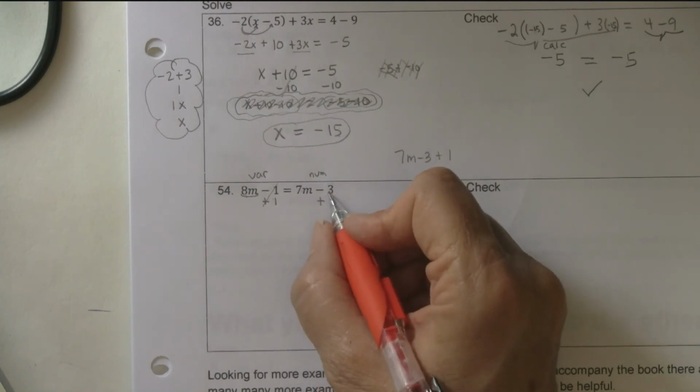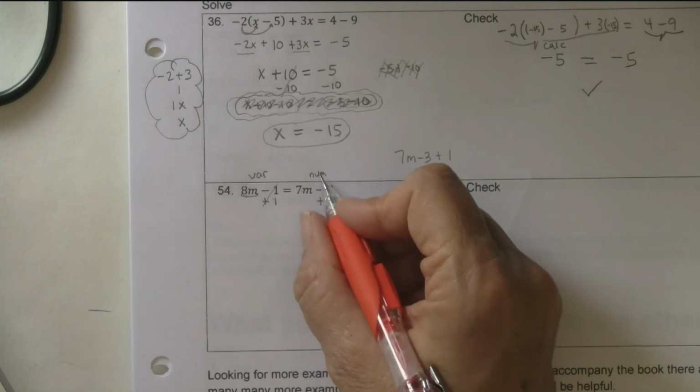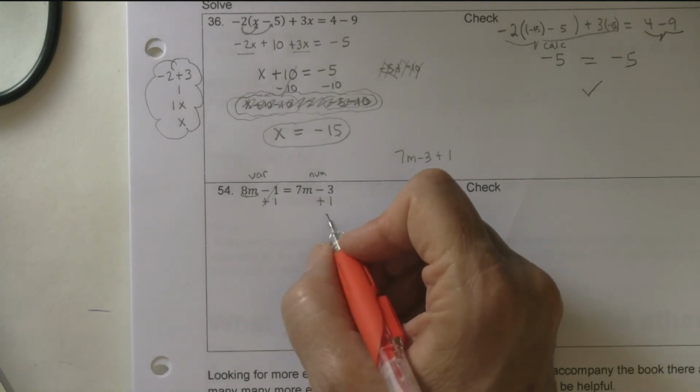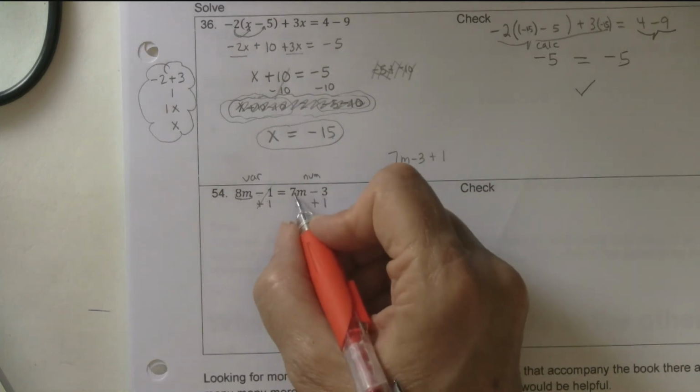So when the dust clears, this is a number. -3 plus 1 is a number. You might even know the number that it is. And that's cool, because I want a number on that side. But 7M is not a number, so I want to undo 7M.